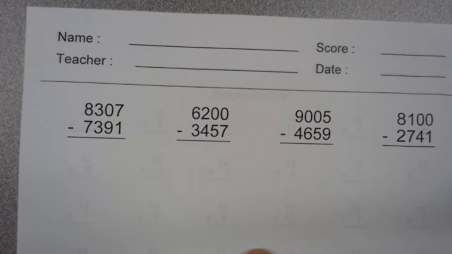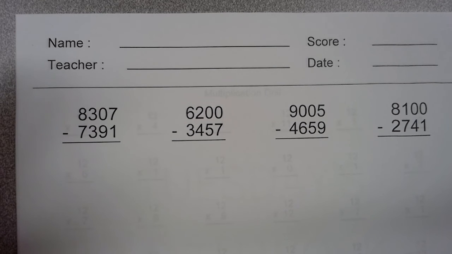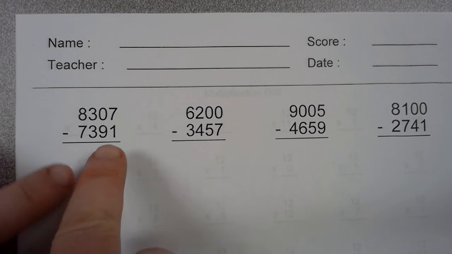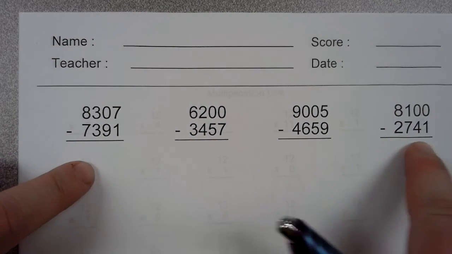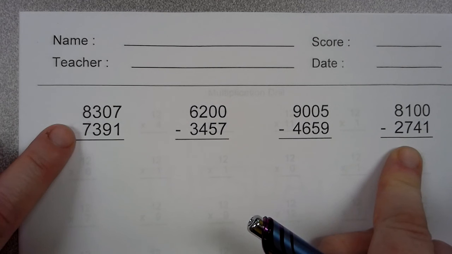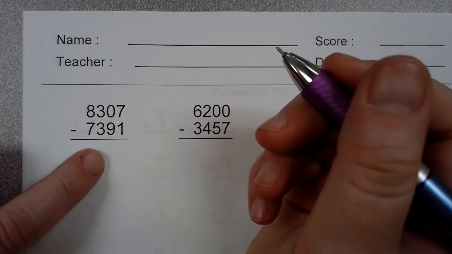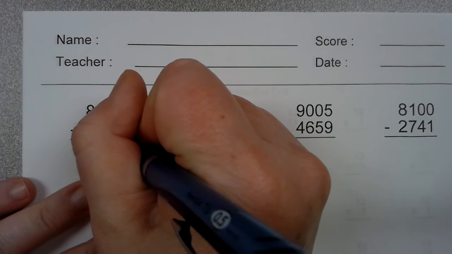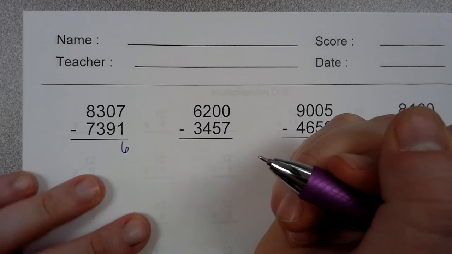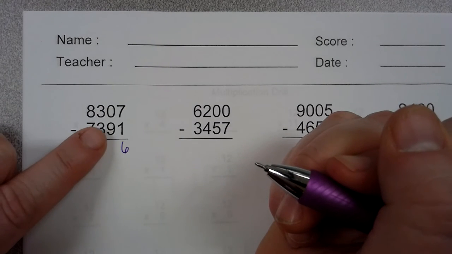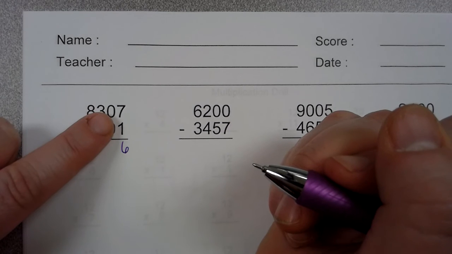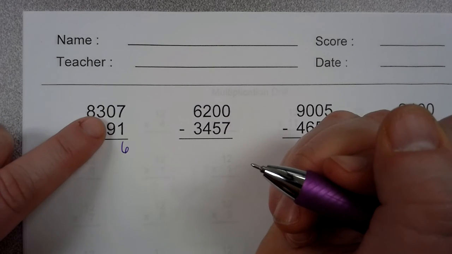Subtraction. You have to borrow on these. So I'm going to do these with the zeros just to give you a little bit of leeway, okay? Now, I can take 1 from 7 because that gives me 6. But I cannot take away 9 from 0. I can't. So that means I have to go to the neighbor.